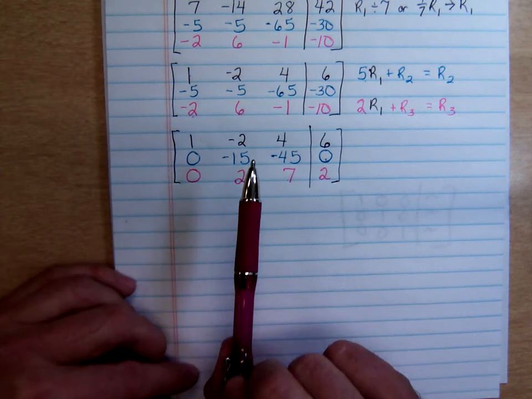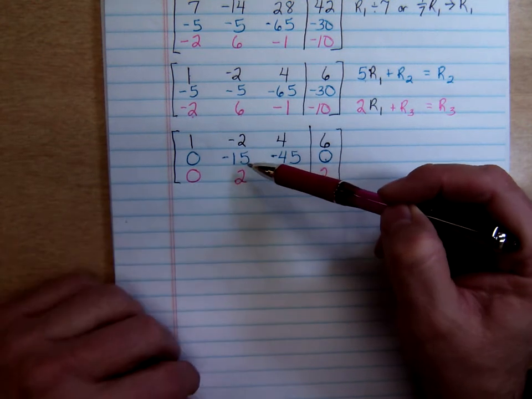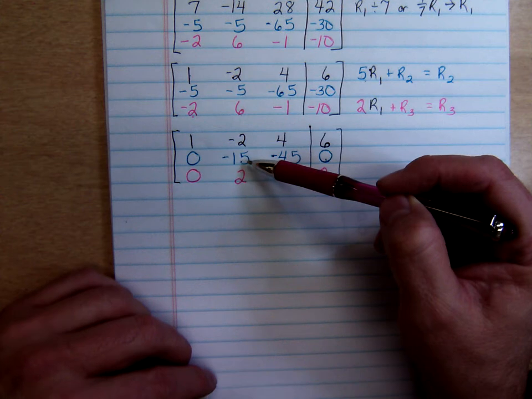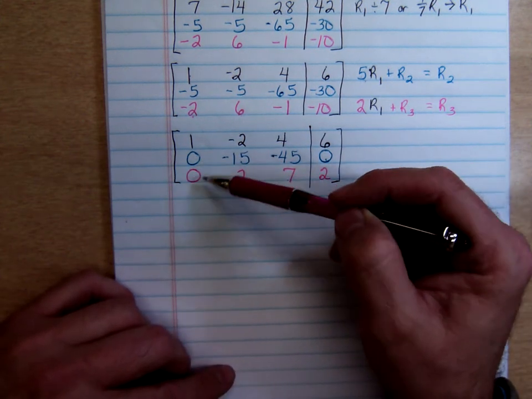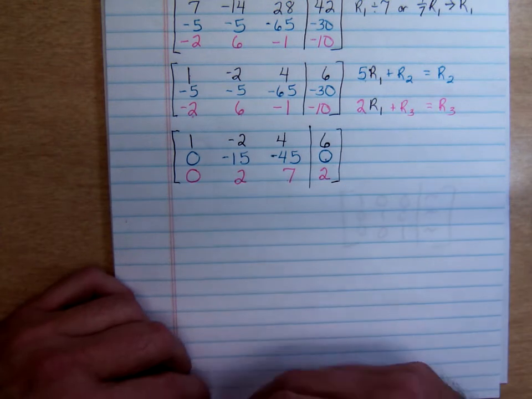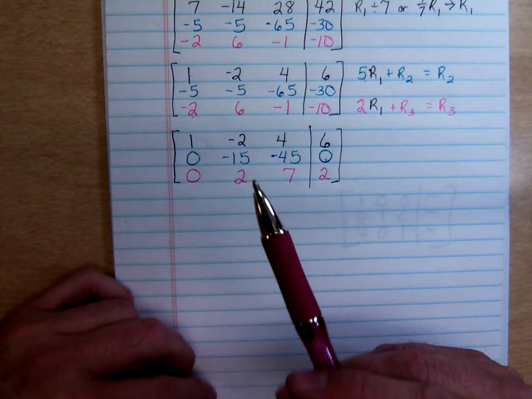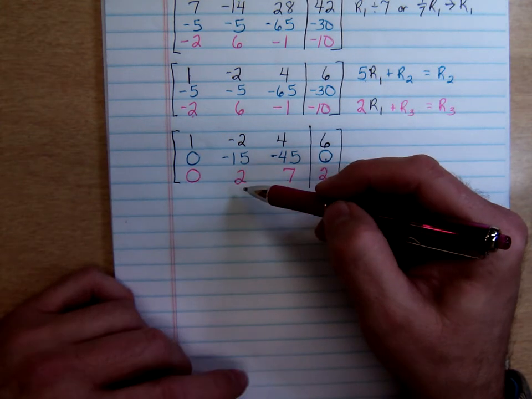You move over here, are we going to get zeros or ones? You get the 1. If you find yourself getting the 0 first, you're going to wind up changing previous zeros that you've already changed to something other than a 0, and you'll wind up going in a circle. When you move from column to column, the first thing you always get is the leading 1.